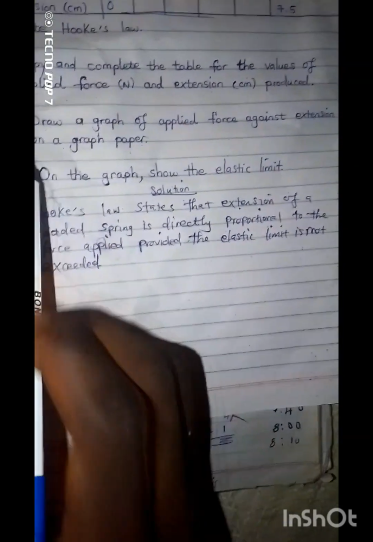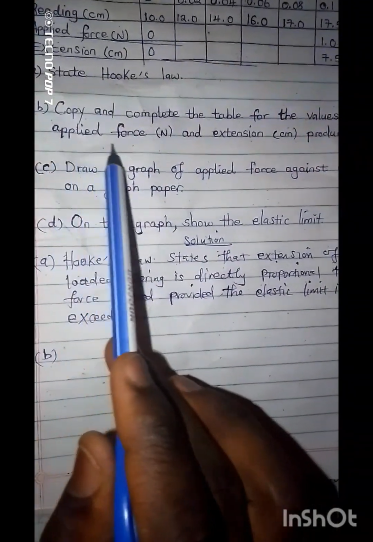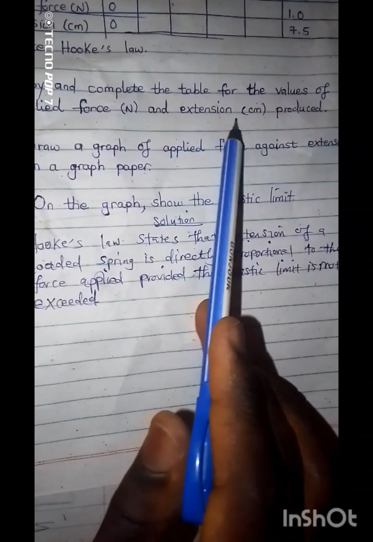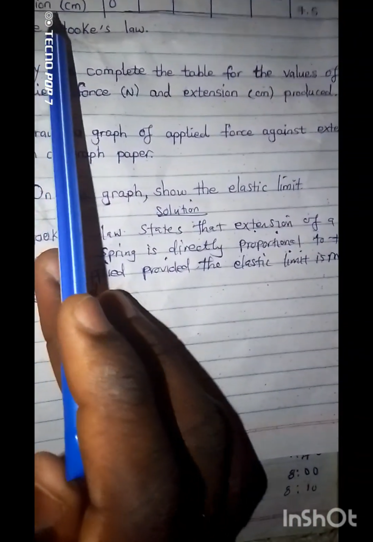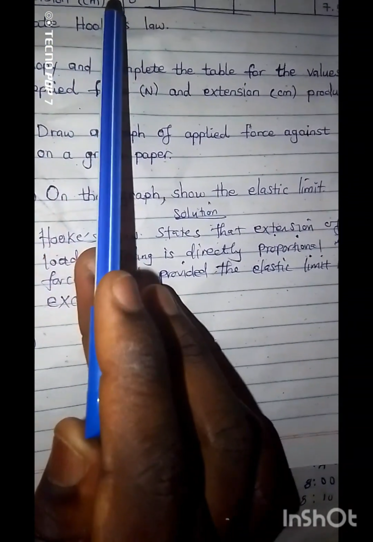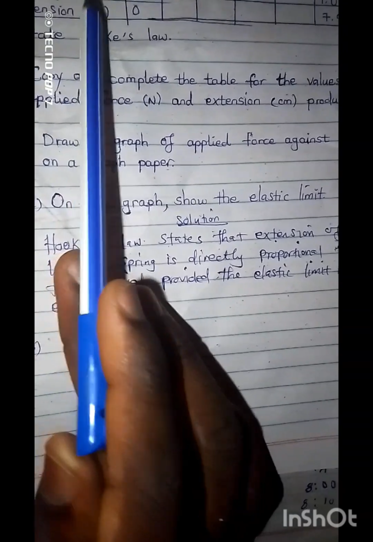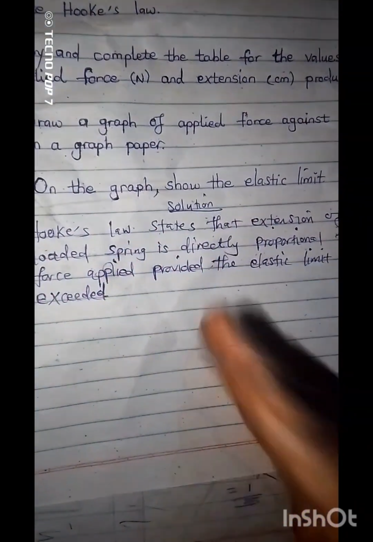Question B says copy and complete the table for the values of applied force and extension produced. So applied force, here you can see it is blank. When you see force, what formula comes into your mind?